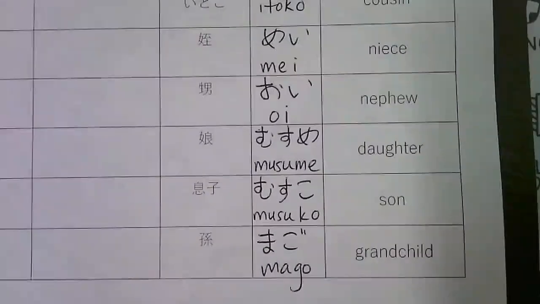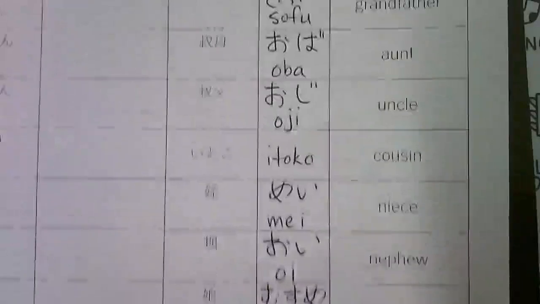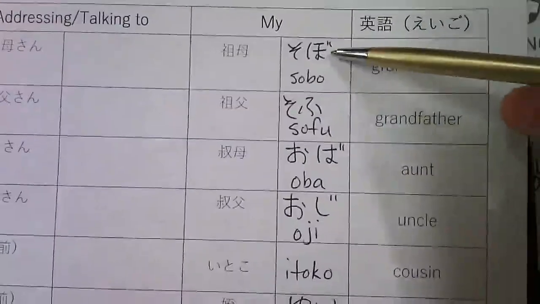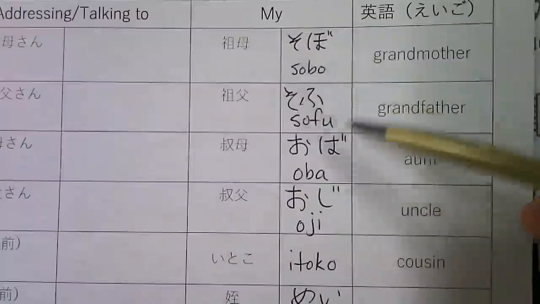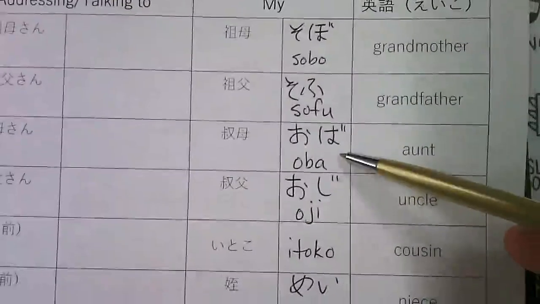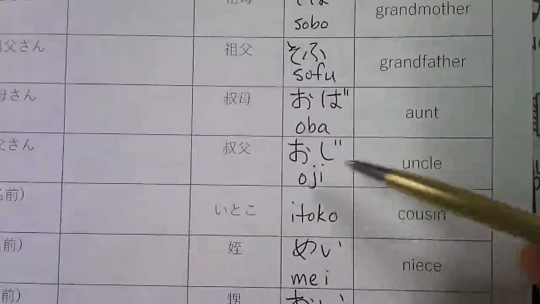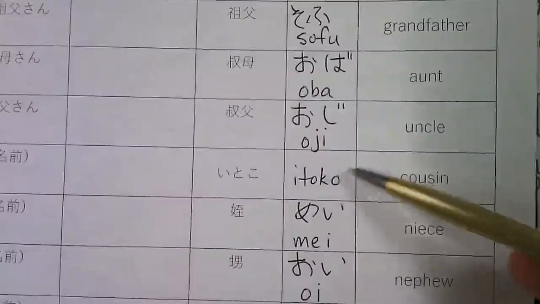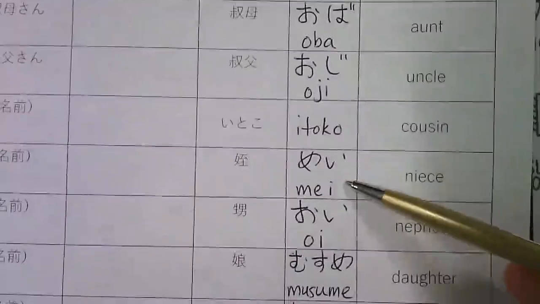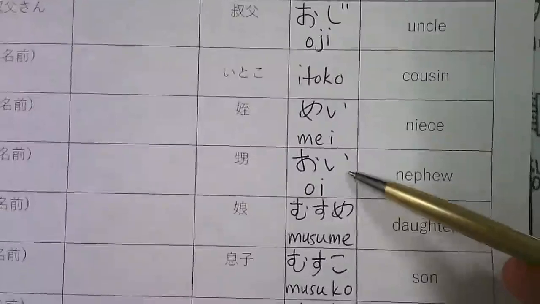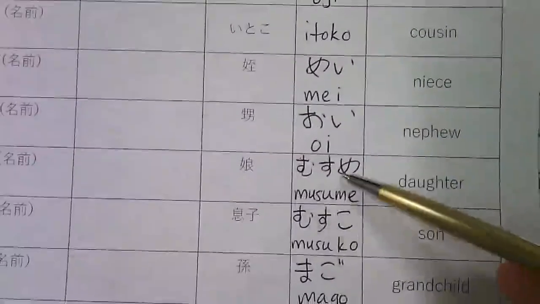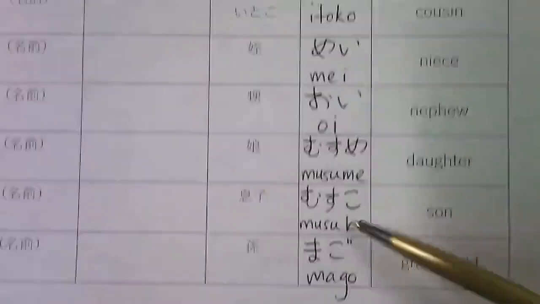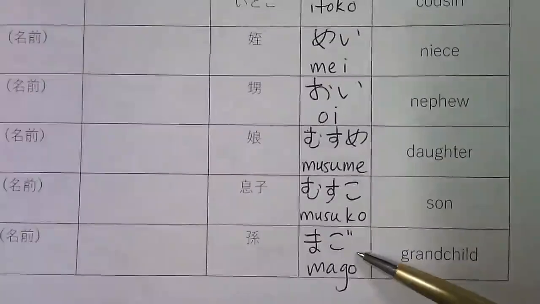So these are all of the family member words for your own extended family. My grandmother, sobo. My grandfather, sofu. My aunt, oba. My uncle, oji. Cousin, itoko. Niece, mei. Nephew, oi. Daughter, musume. My son, musuko. And grandchild, mago.